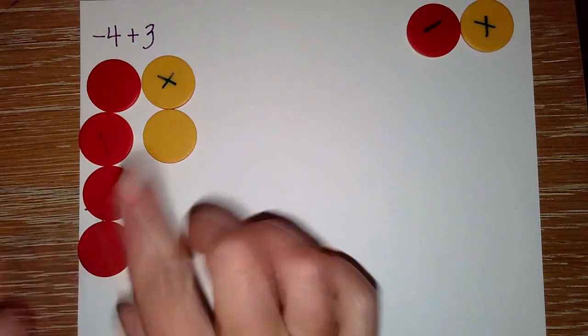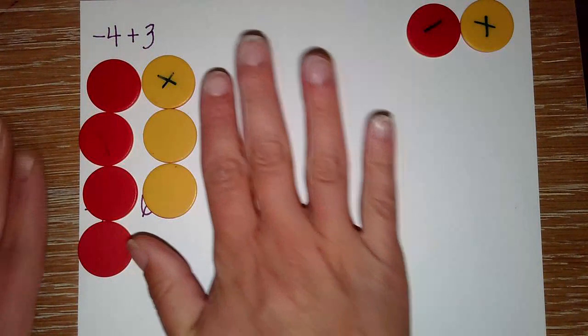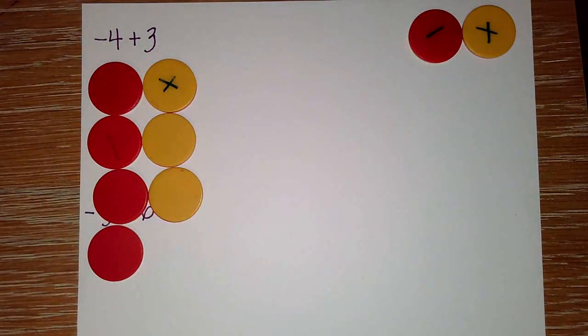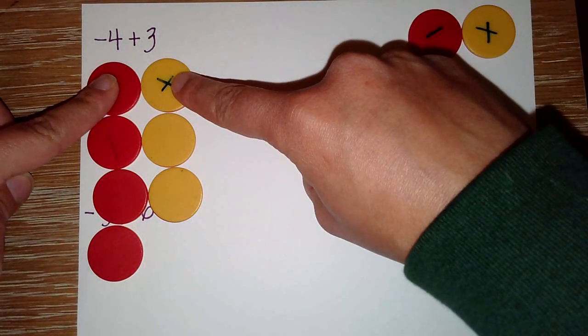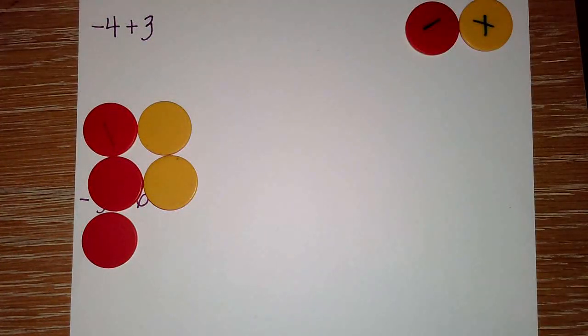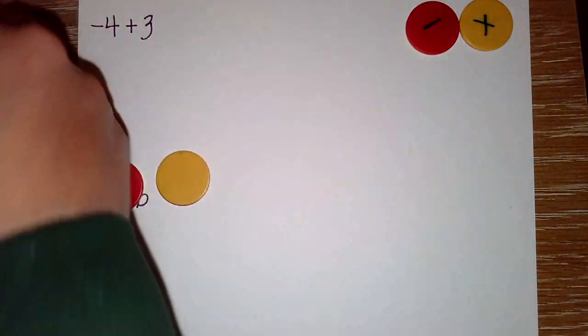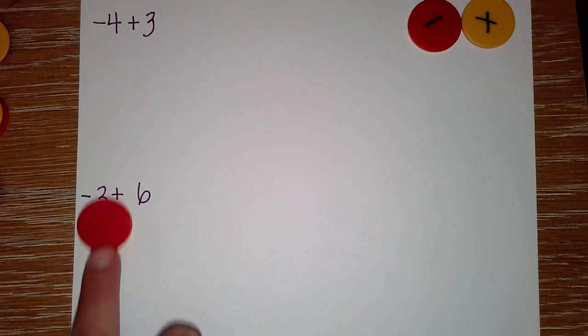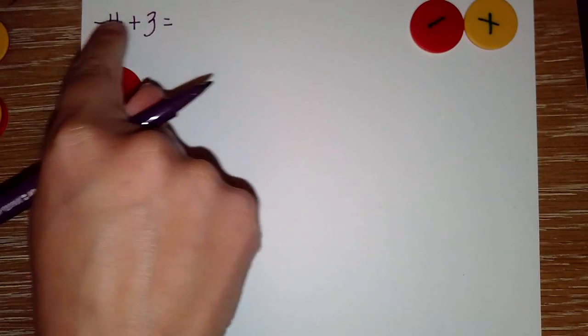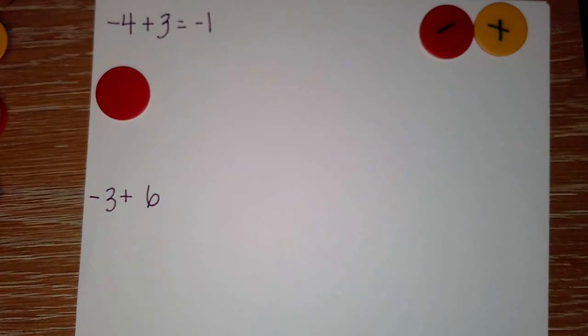I find it useful to lay them out in this way, or line them up if I'm drawing with my markers, because then I can see. If I owe you $1 and you owe me $1, then those cancel out, right? Instead of exchanging that $1, we're just going to call it even. So when we have 1 negative and 1 positive, they cancel each other out. So I am left with 1 negative. Therefore, negative 4 plus positive 3 is negative 1.